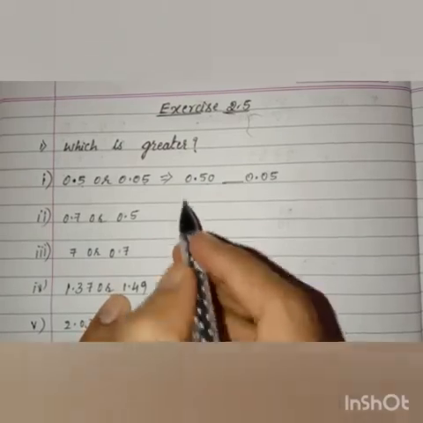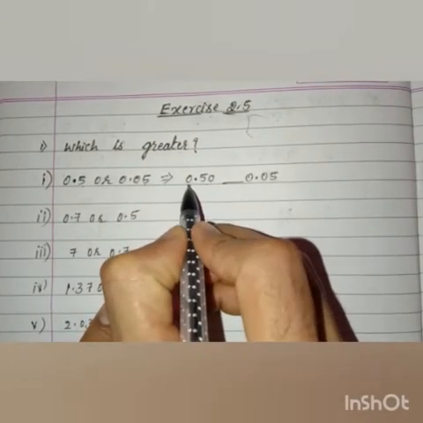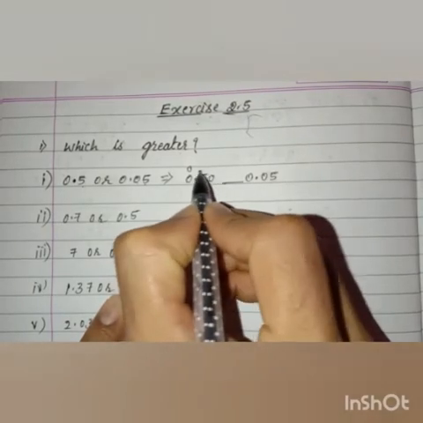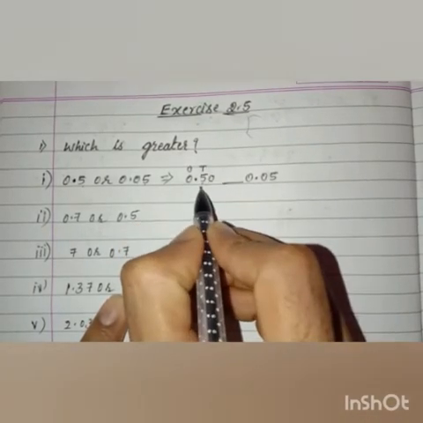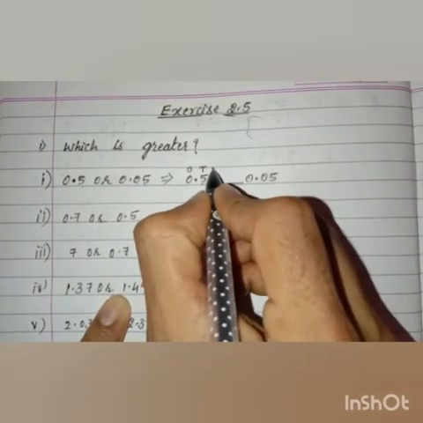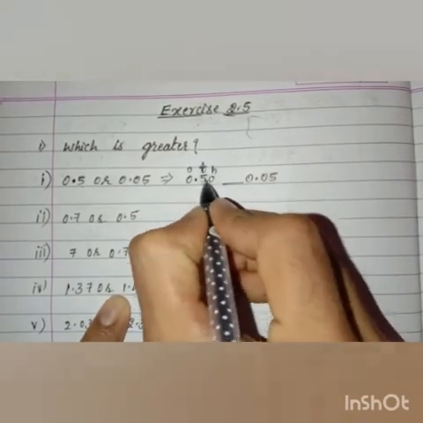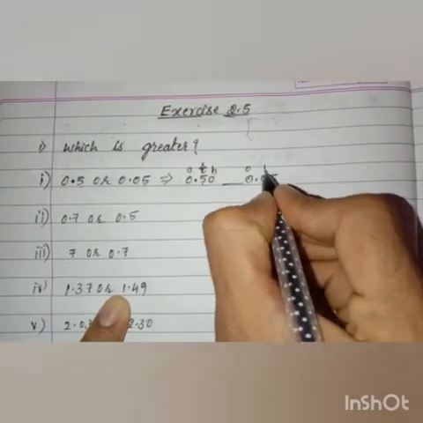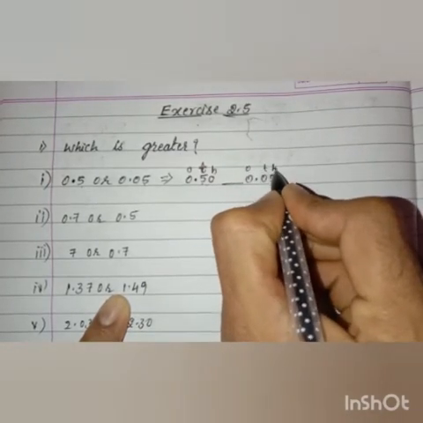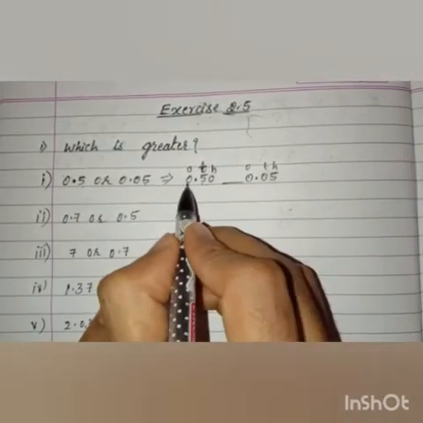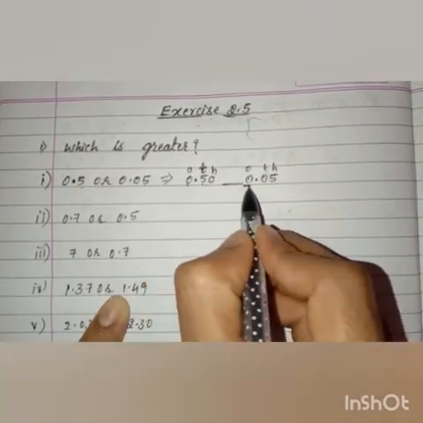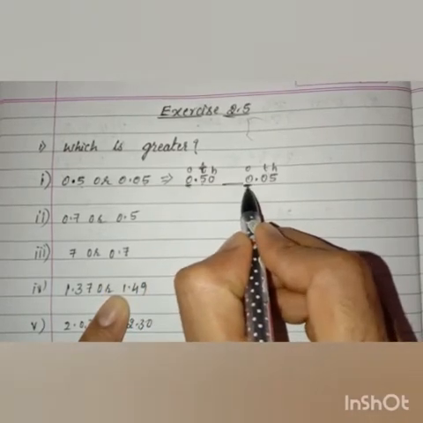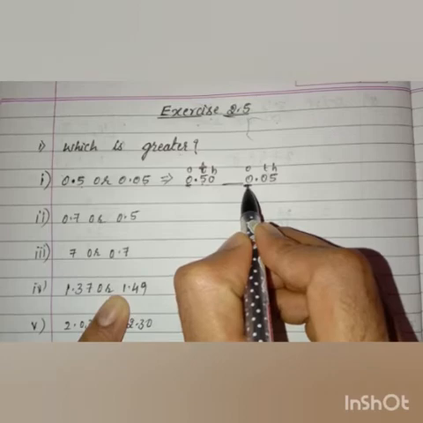Now let us compare. This place is the ones place, right? After the decimal point towards the right-hand side, the first is the tenths place and this one is the hundredths place. So now we have ones place, tenths place and hundredths place. Now the ones places are the same in both numbers. Here we have 0, and in this number also the ones place is 0. So 0 is equal to 0.